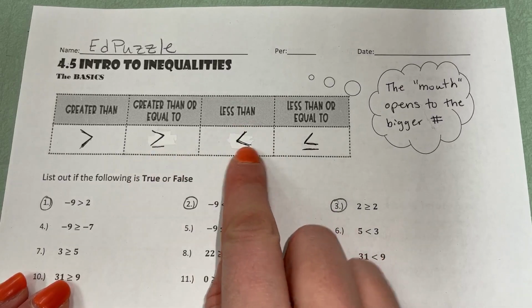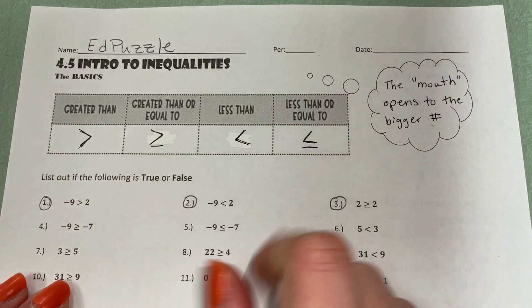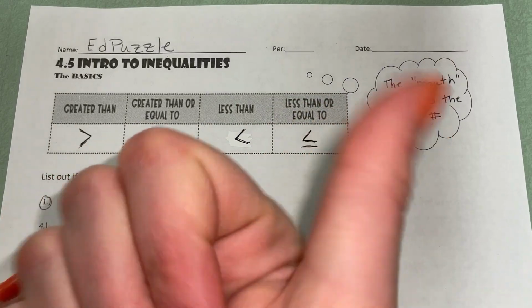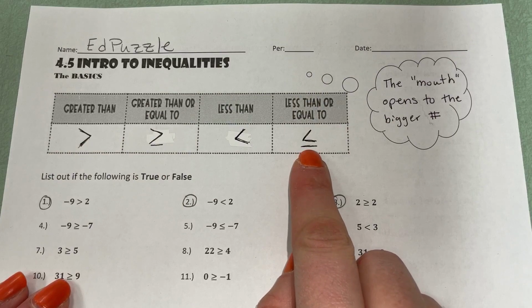Then we have the less than, which was where the mouth opens that way. And then we have the less than or equal to. So we have the mouth opening that way again, but we have half of an equal sign with it.